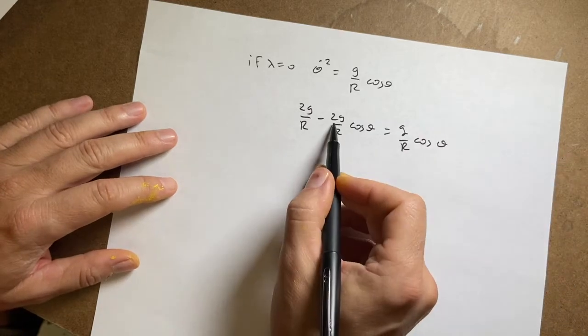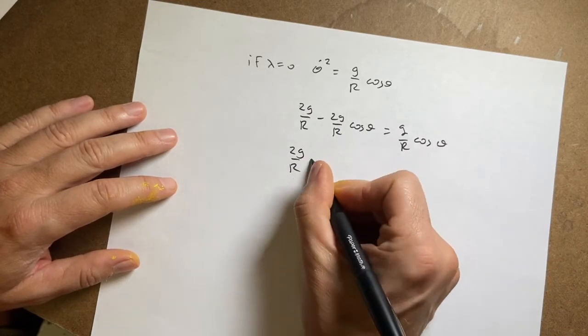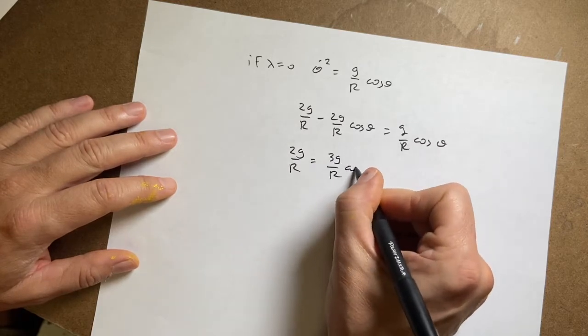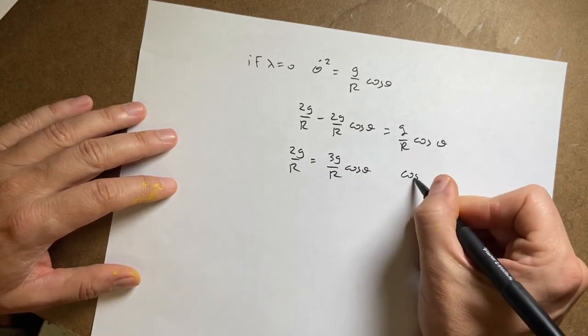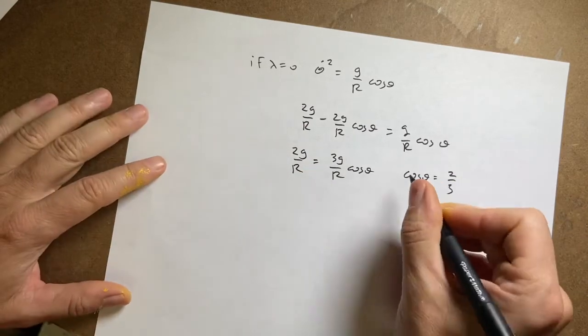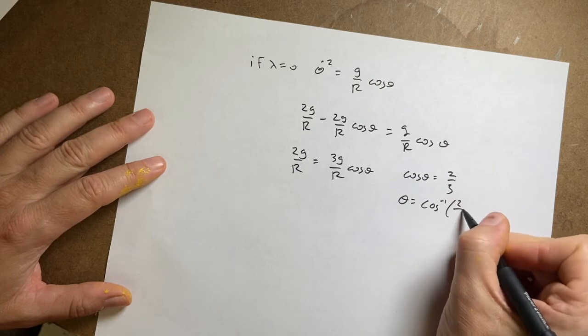So I'm going to add this to both sides, and I get 2g over r equals 3g over r cosine theta. So now I can solve for cosine theta. Cosine theta equals 2/3. Theta equals the inverse cosine of 2/3.